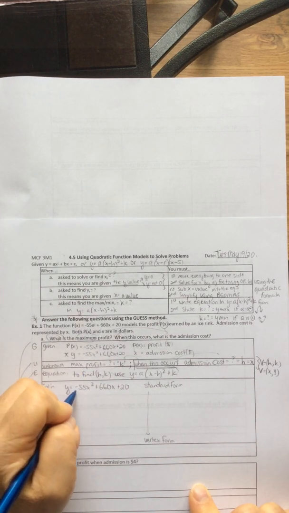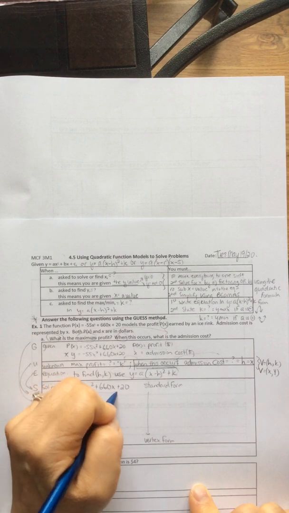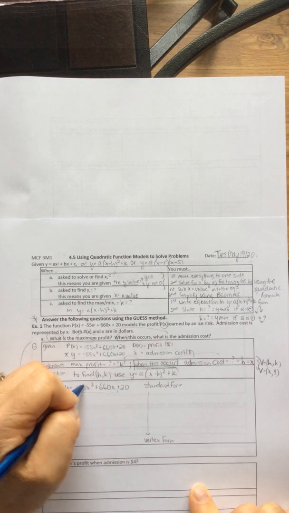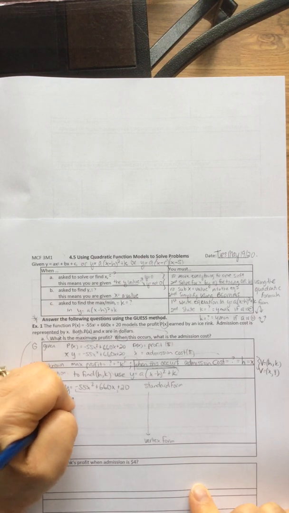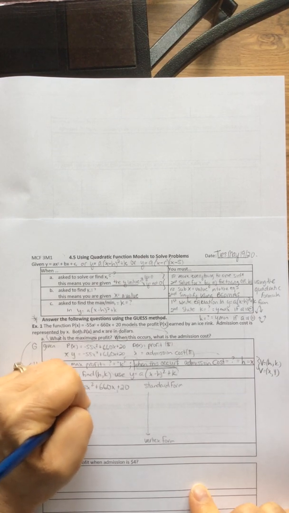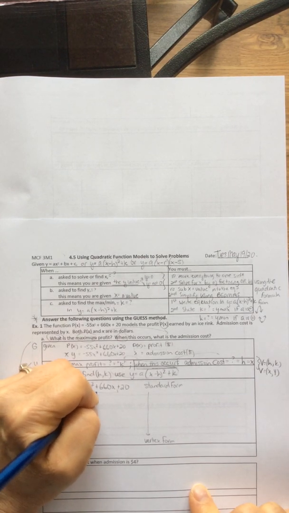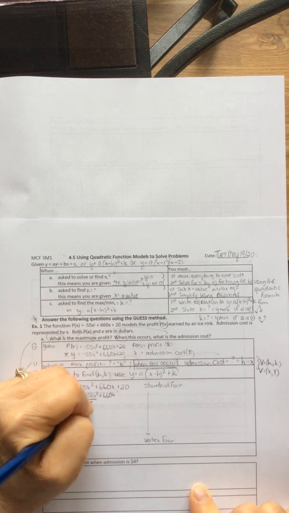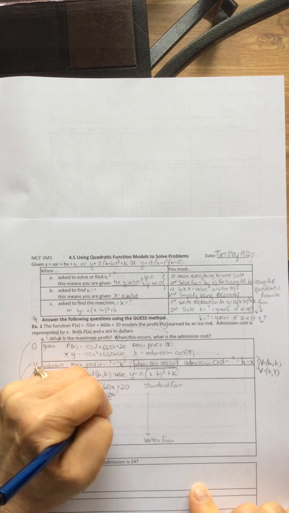Let's start. We take the a value and we divide both the bx and the ax squared by the a value. So negative 55 divides out the negative 55x squared plus the 660x divided by the negative 55.